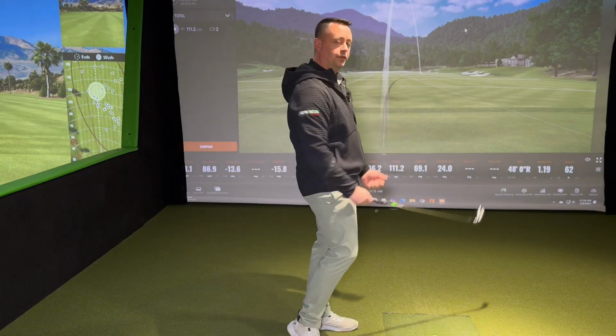If we want to get rid of that, we've got to change the face to path relationship. And yes, we can say, hey, change the face first, okay? That works because typically, if we close the face, get the face stronger, the player is going to instinctively swing more from the inside. But I've had many clients where we have to attack the club path first because they need to feel what it's like swinging from the inside. Then we can deal with the face.